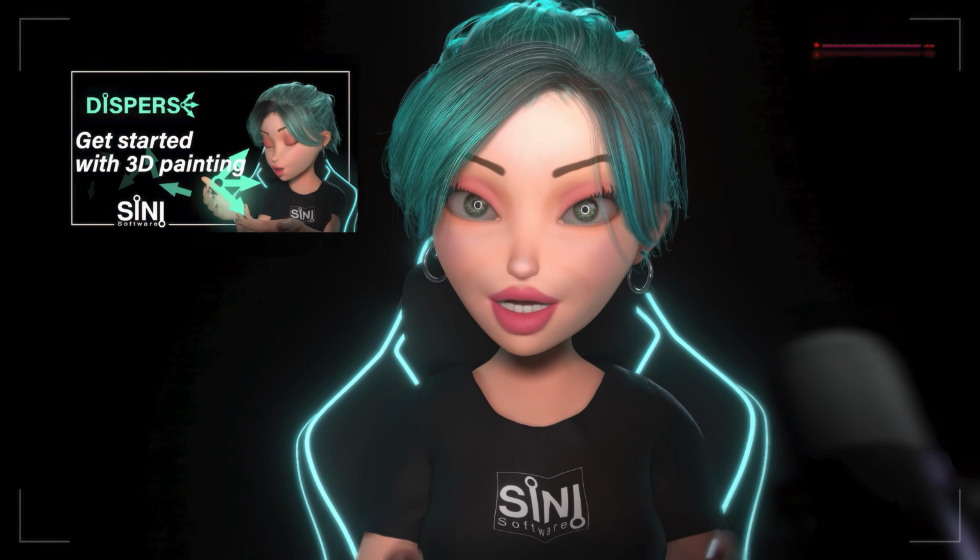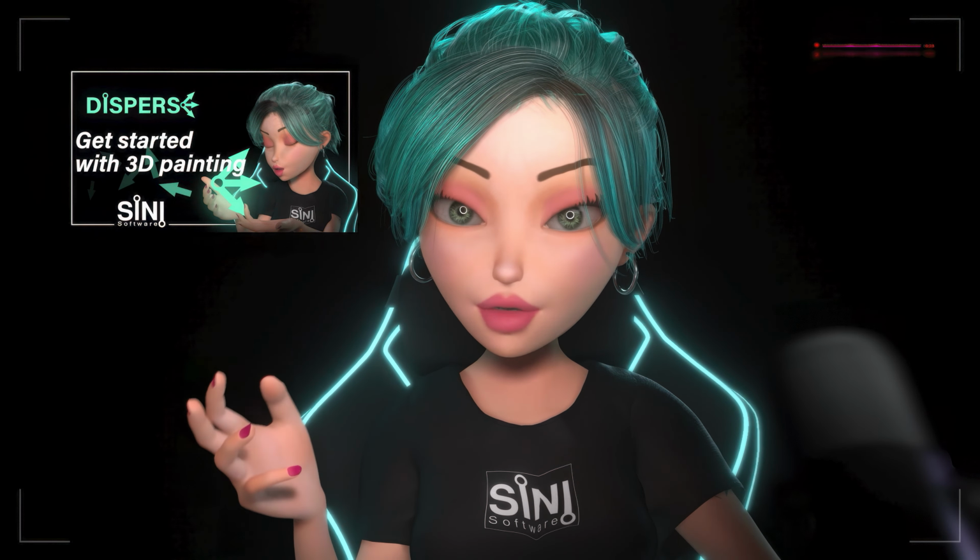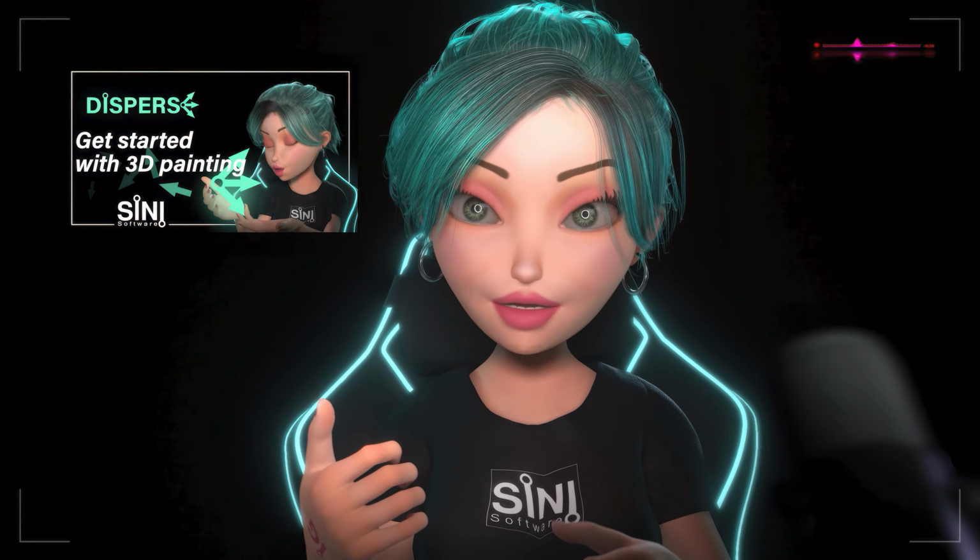Hi guys! In my previous Disperse video, I gave you an overview of the plugin, including how to add, paint, and export geometry. Go check this out before continuing.